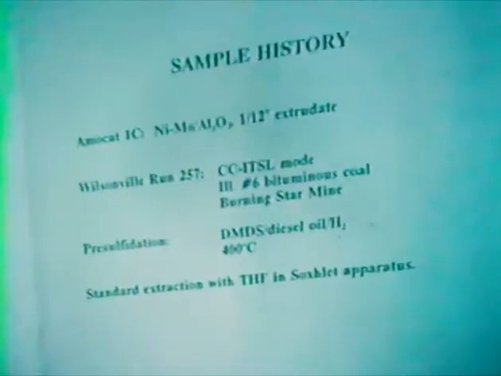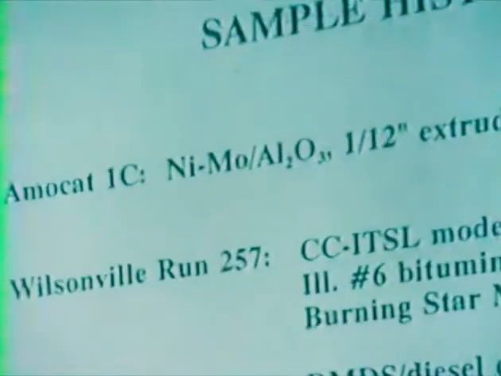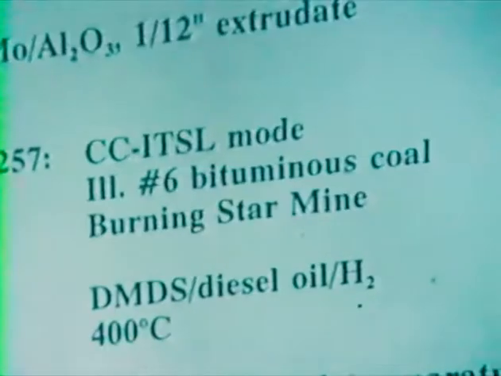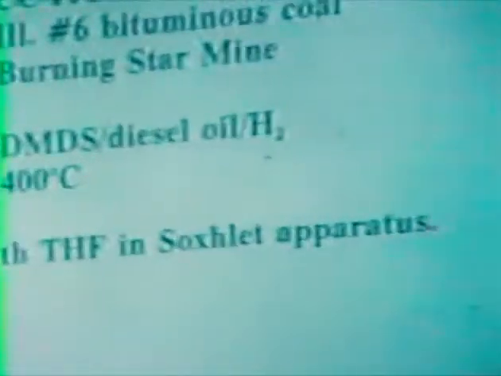The samples come to us covered in a process-derived oil. We extract them prior to analysis with tetrahydrofuran in a Soxhlet apparatus. Before analysis, we dry them in a vacuum oven and do our analysis.